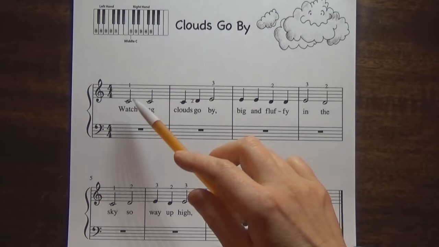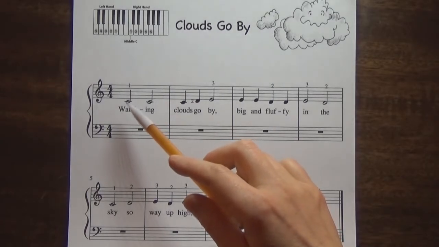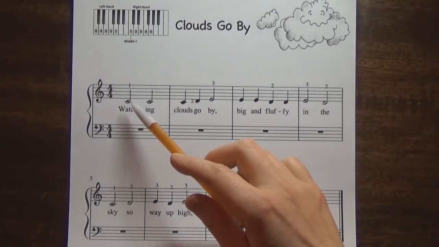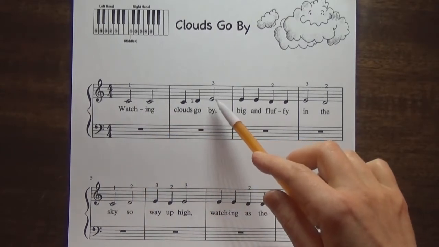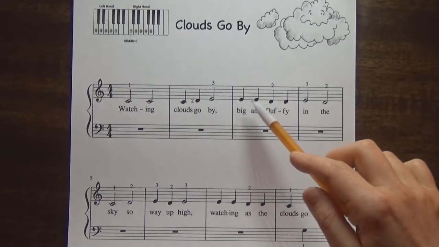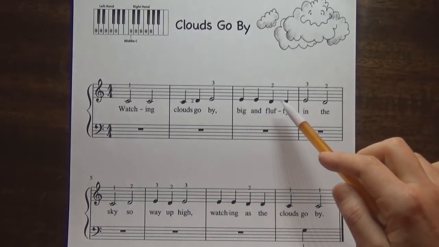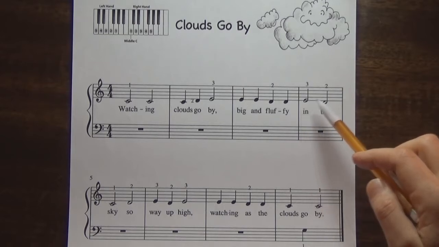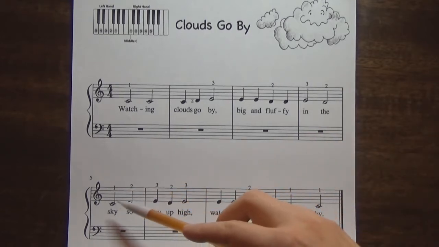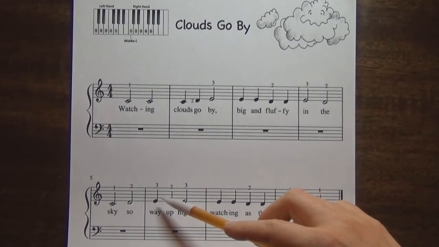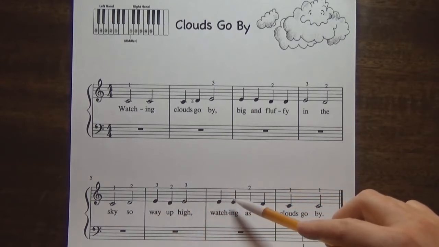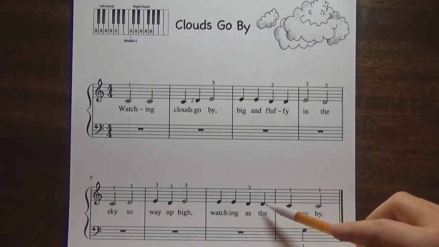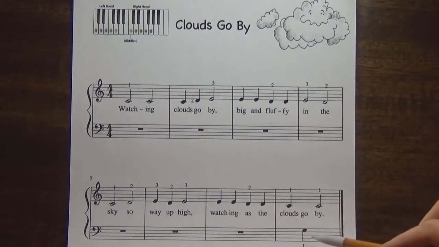All right, let's go through and say all of the note names together. C, C, C, D, E, E, E, D, D, E, D, C, D, E, D, E, E, E, D, D, C, G, C.